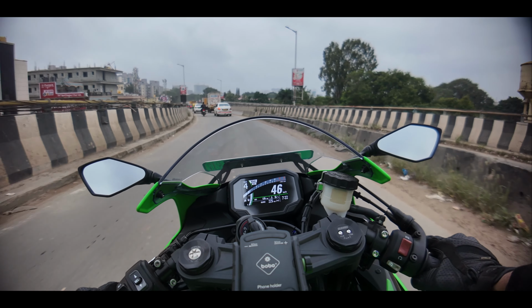So when I was changing gears, I was kind of defaulting towards the clutch, or if I tried to use the quick shifter, I was keeping my throttle a little less, and that felt a little jerky. So instead, I continued giving throttle and changed gears using the quick shifter, and at higher gears it did shift smoothly.